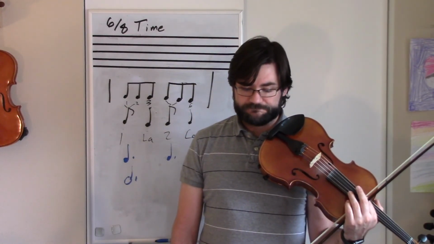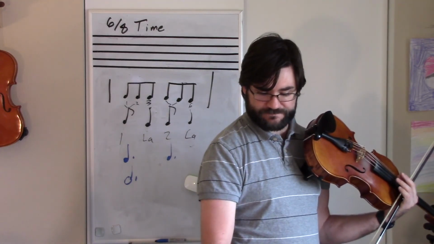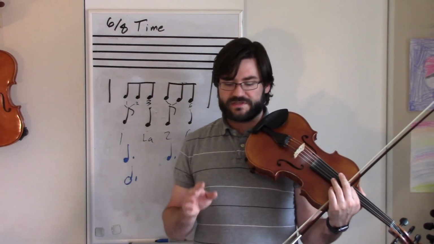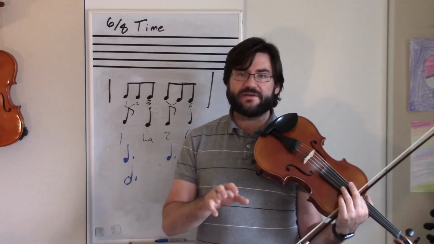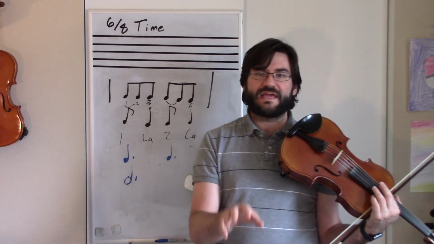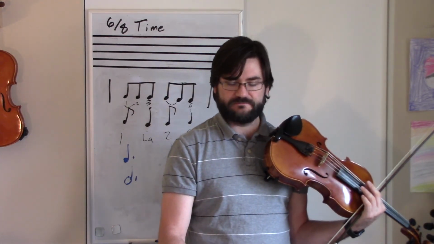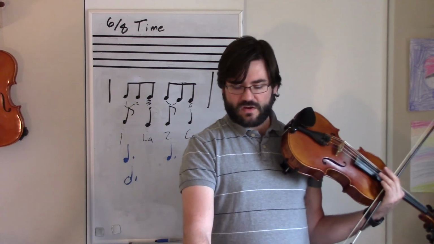Number 100, playing in 6/8 time. So now we're going to incorporate some notes. Look at your book. How do you count this piece? Take a moment to look at it and count it for yourself. All right, let's look at it.